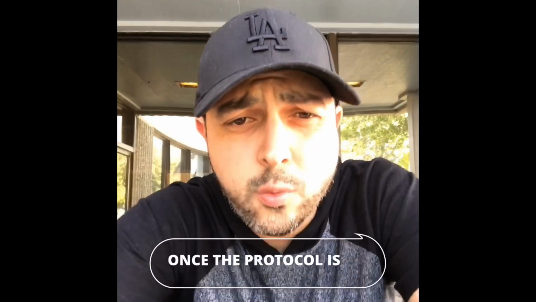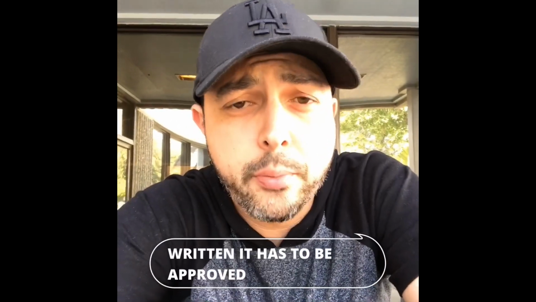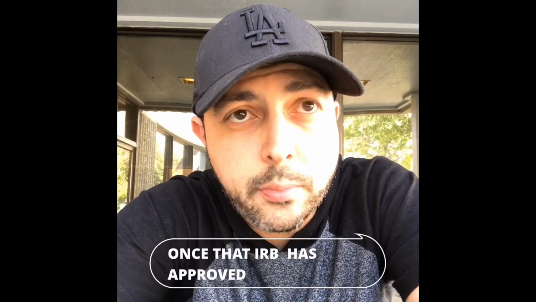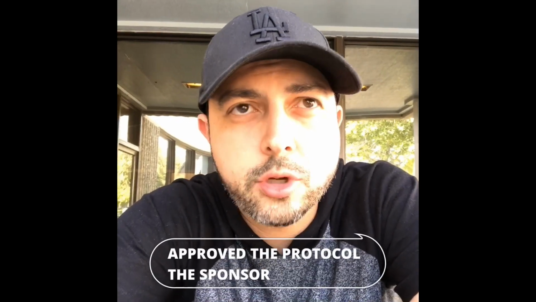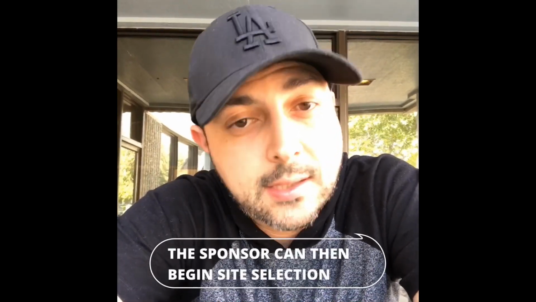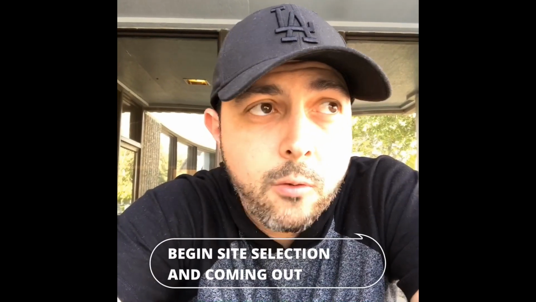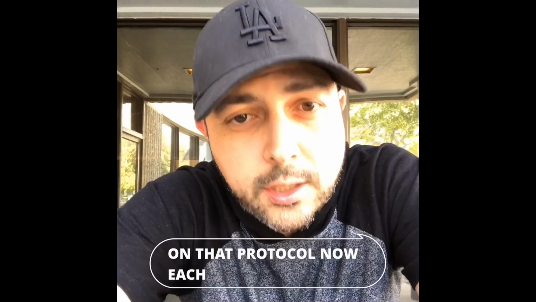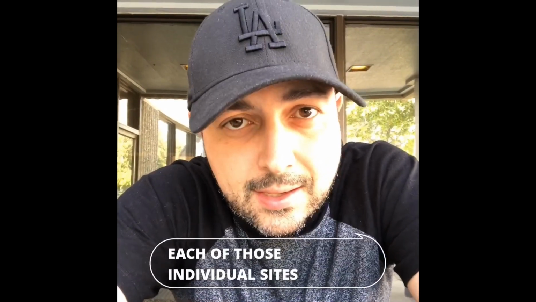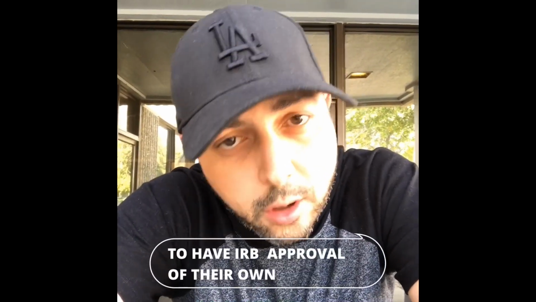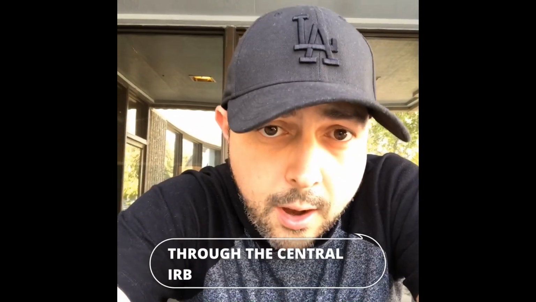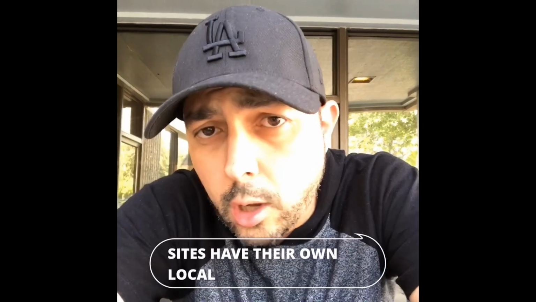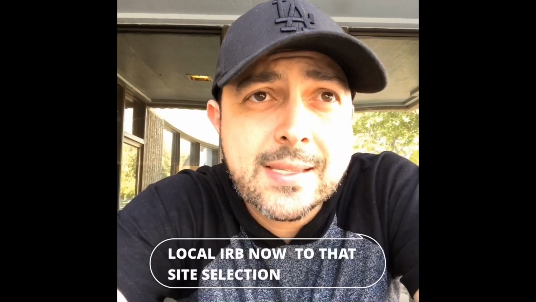Once the protocol is written, it has to be approved by an IRB. Once that IRB has approved the protocol, the sponsor can then begin site selection and coming out with the sites that are going to be working on that protocol. Now, each of those individual sites need to have IRB approval of their own, whether through the central IRB that the sponsor is using or whether the sites have their own local IRB. All right, so that's site selection.